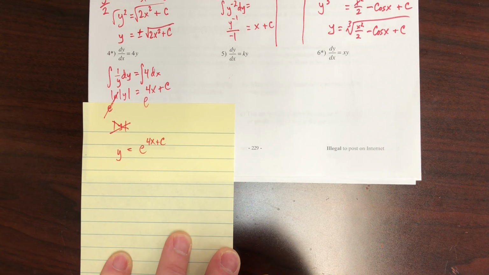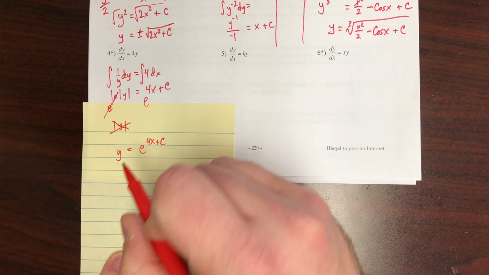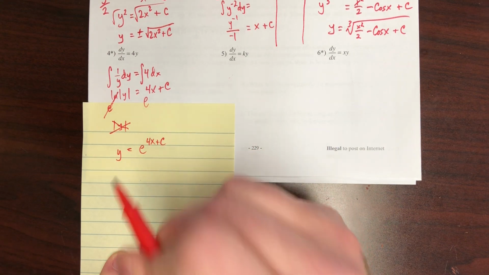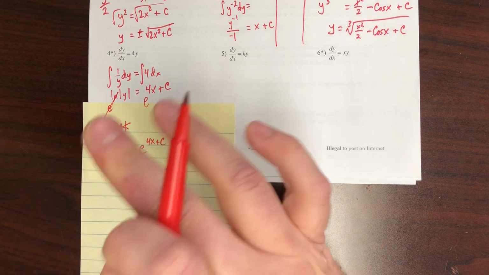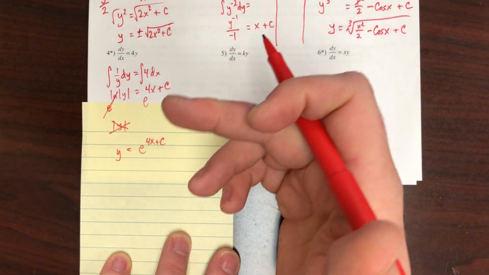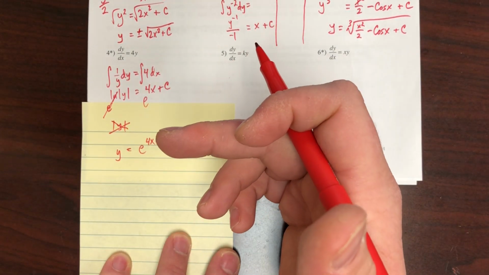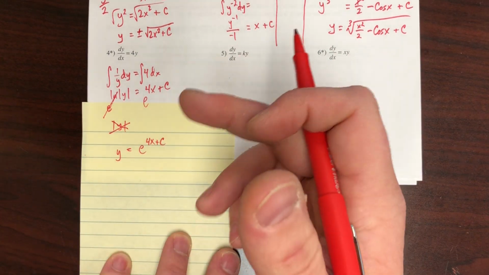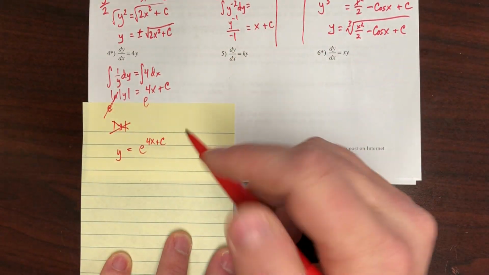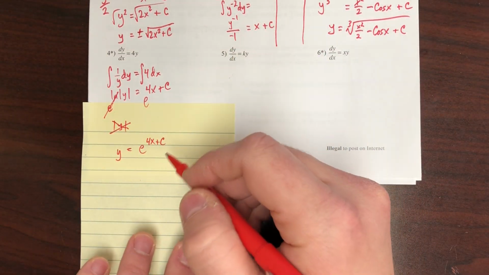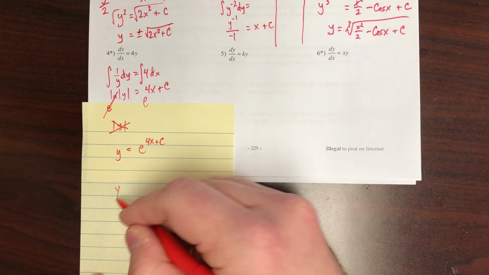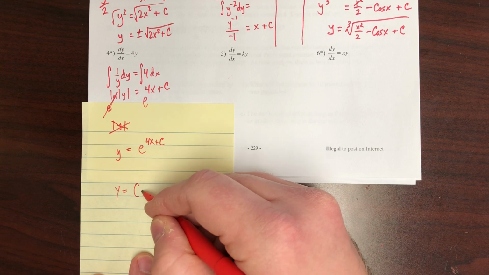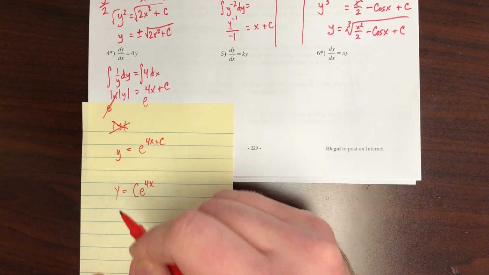Technically we're done here, but we are going to write this a little differently, and this is the way that you're always going to see it, so you need to know how to do this. And if you don't remember the reasoning, who cares? You're always going to see it like this. Here's the reasoning, though, of what we're about to write. We're about to write y is equal to c e to the 4x.